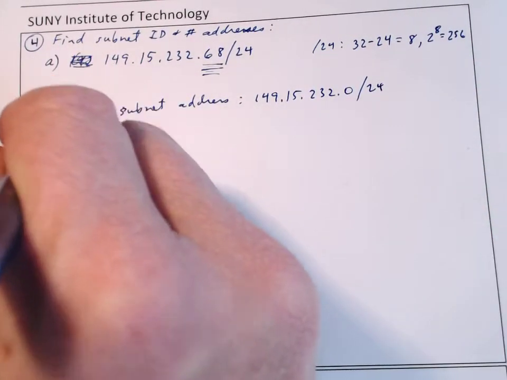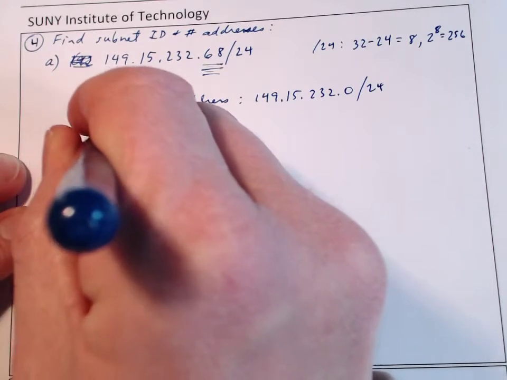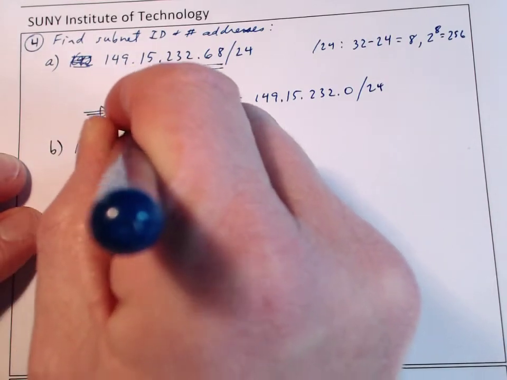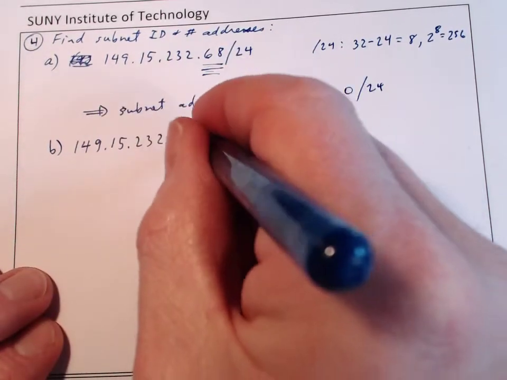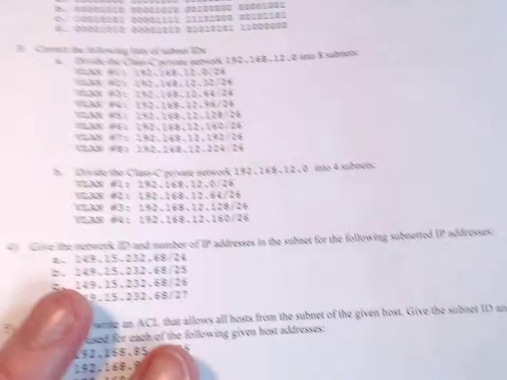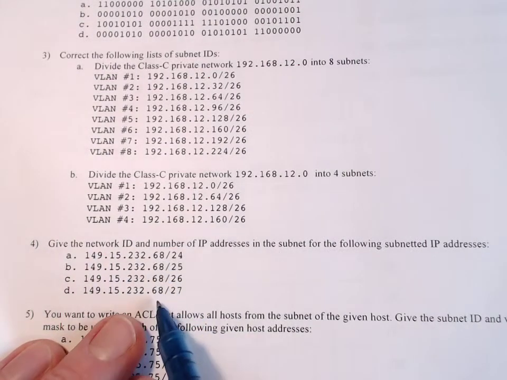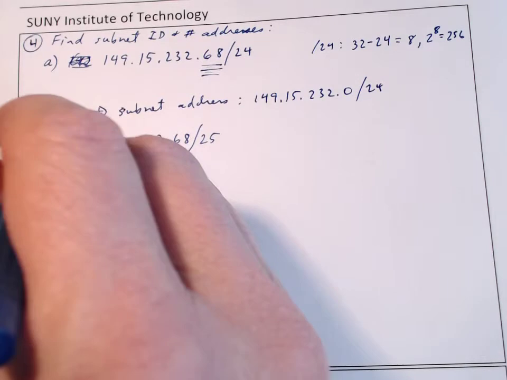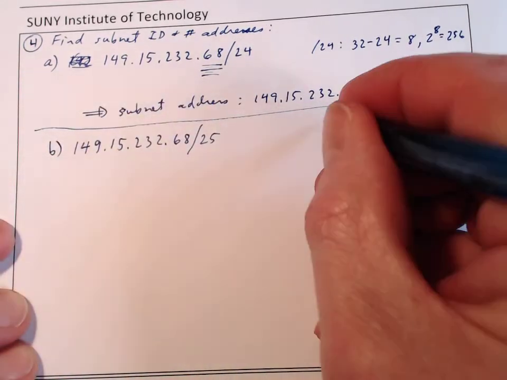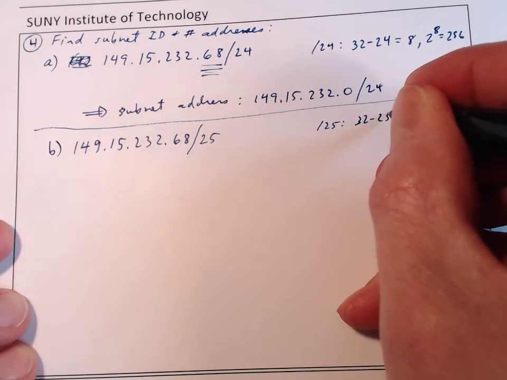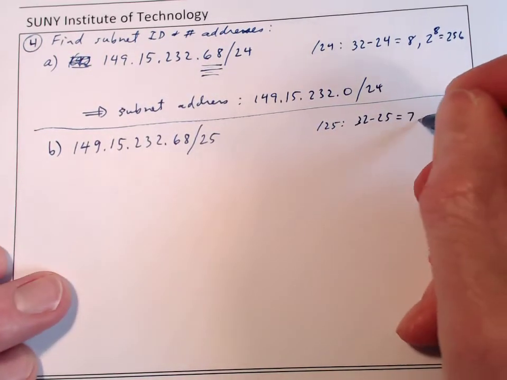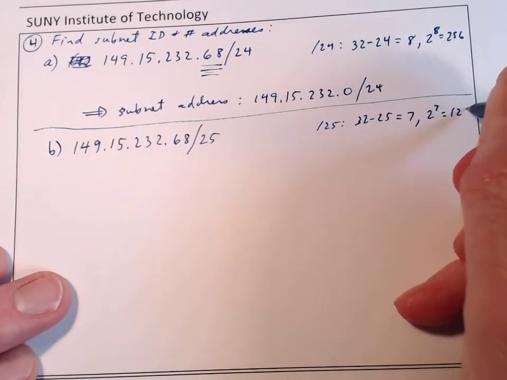For part B, it's the same IP address, but now it's in a /25 network. And you can see when you look back at the problem, it's all the same IP address with different size networks. And in a /25, 32 minus 25 is 7, and 2 to the 7th is 128.